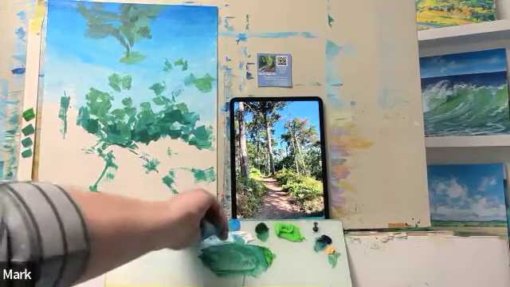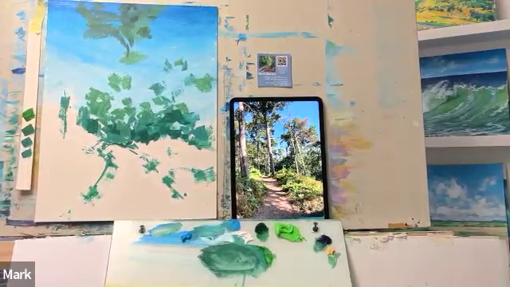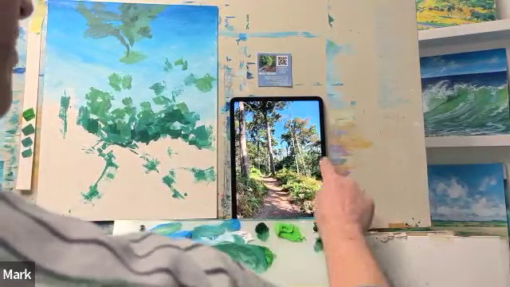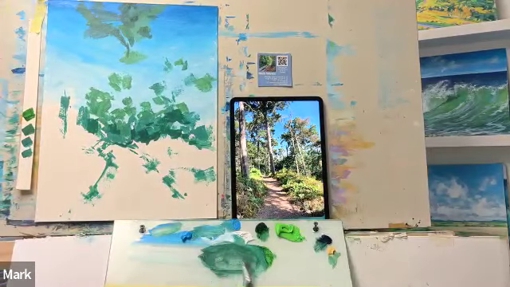So just a bit more blue, some lighter cerulean blue. So I see a lot of that on this side. I see a bit more of that lighter blue. So all the time I'm using that same area to mix.